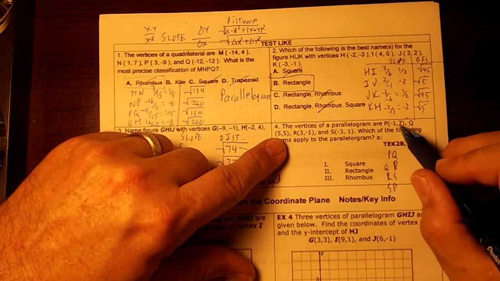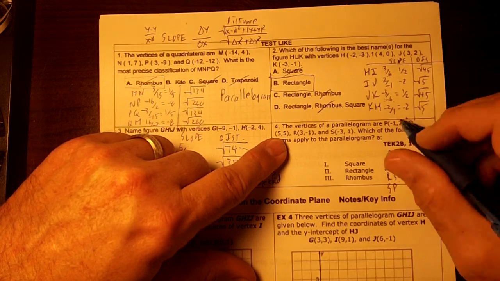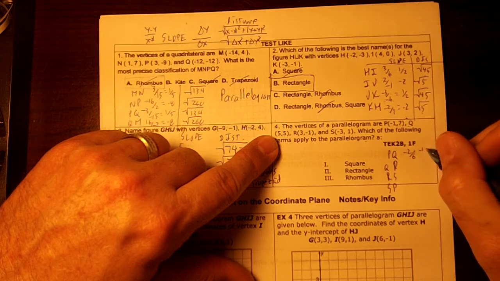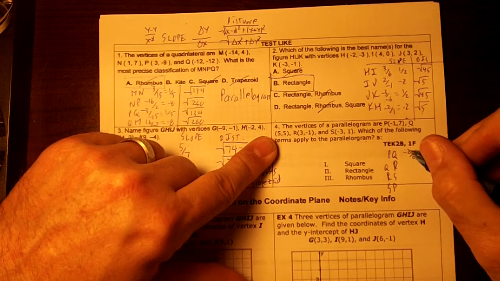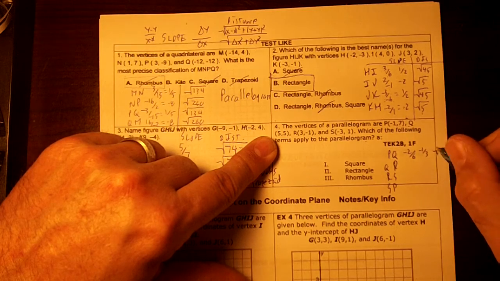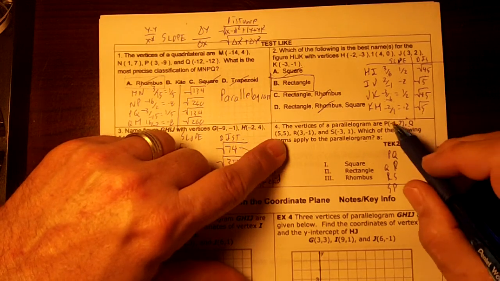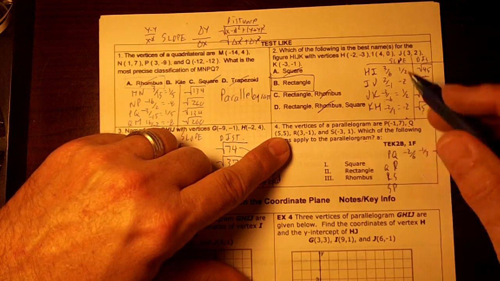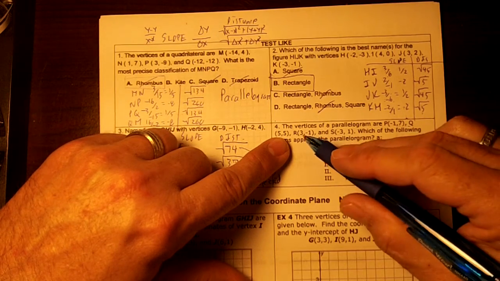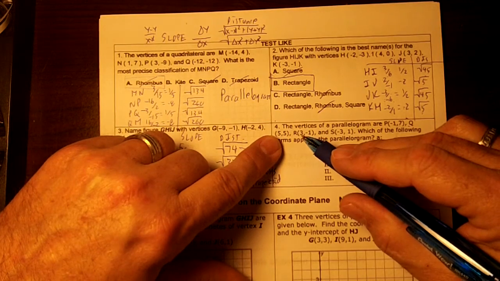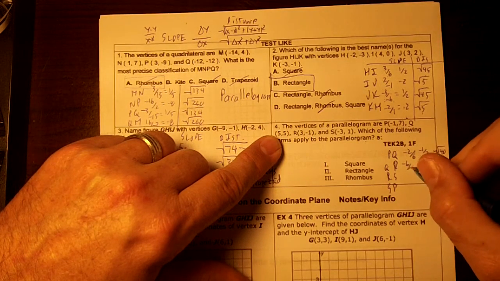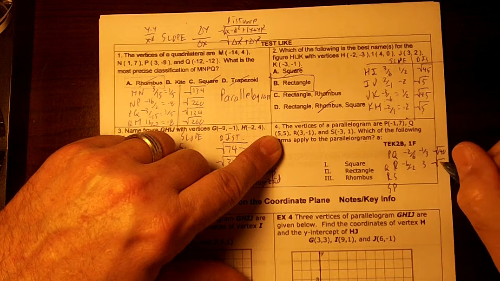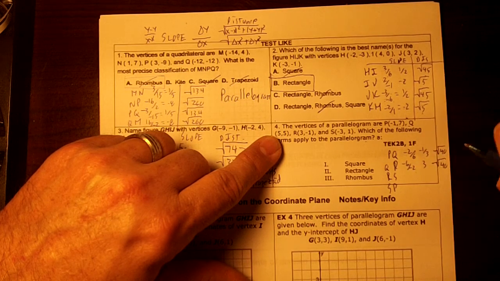So from P to Q, from 7 to 5, you're going down 2. From -1 to 5, you're going to the right 6. That's going to be a -1/3. 2 times 2 is 4. 6 times 6 is 36. Square root of 40 for the distance. Q to R is this one. 5 to -1 is down 6. And then 5 to 3 is to the left 2. So we would have a 3 slope, and it would be the square root of 40 again. These numbers aren't changing, are they?